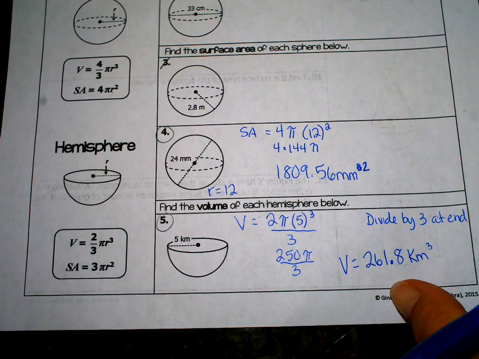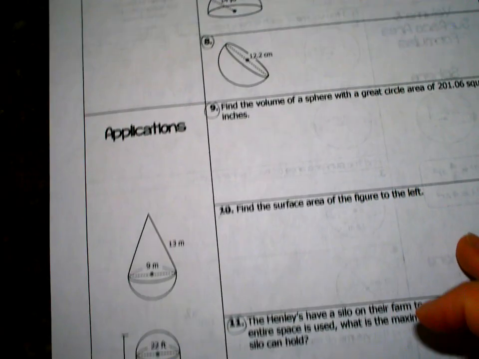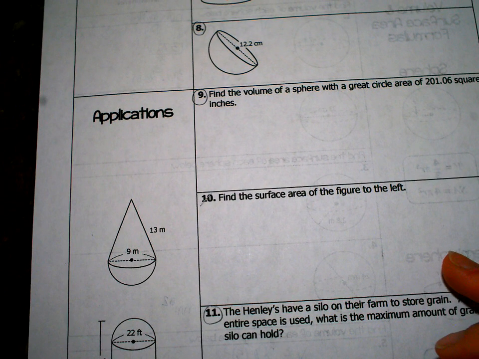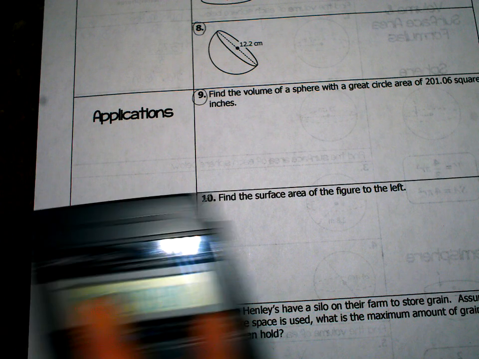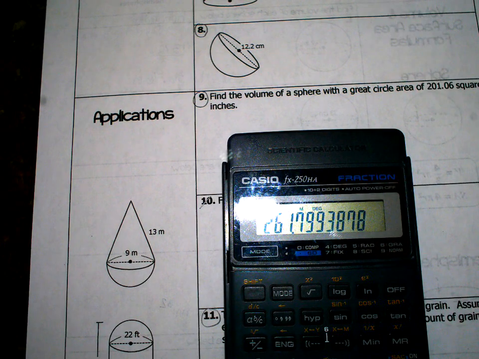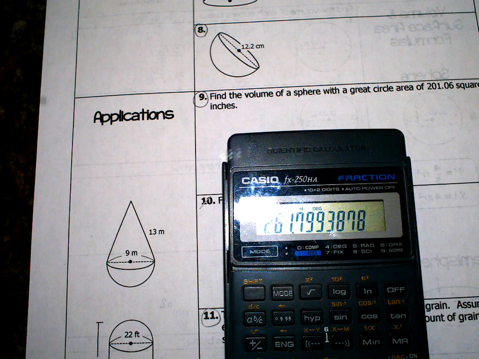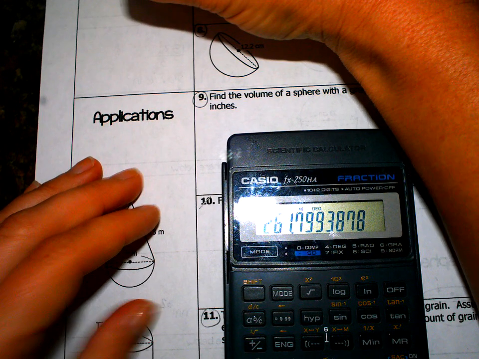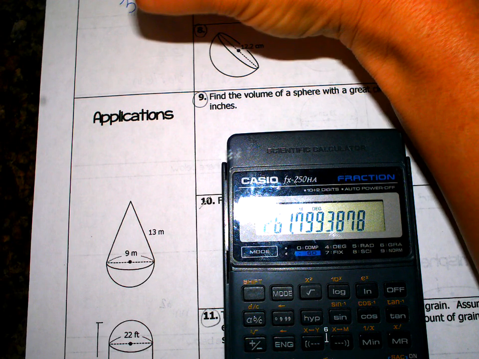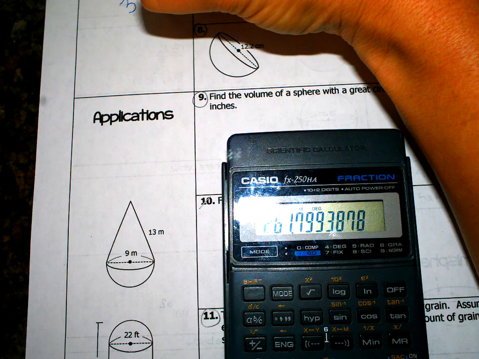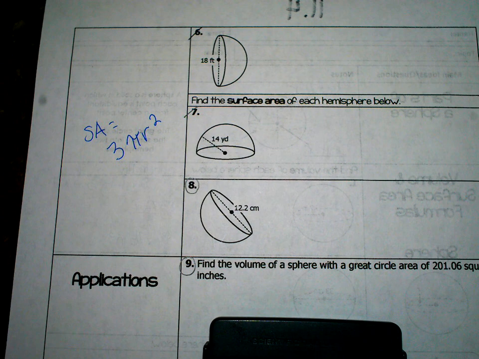All right, 3 problems in the front. I'm going to do 3 problems in the back. Let's get moving. We're already at 15 minutes in this video, so here we go. All right, so now I'm going to do the surface area of the hemisphere. The surface area, I'll just write it for you: 3 pi r squared. Sorry. The surface area of a hemisphere is 3 pi r squared.